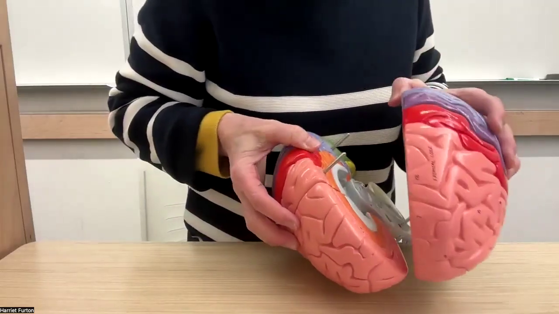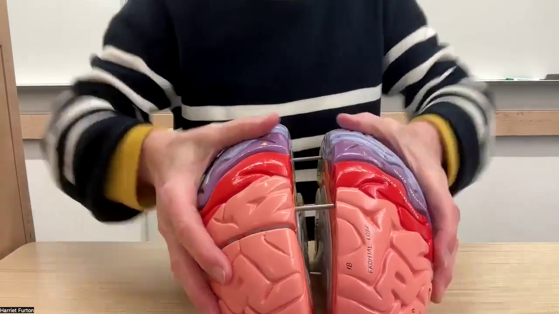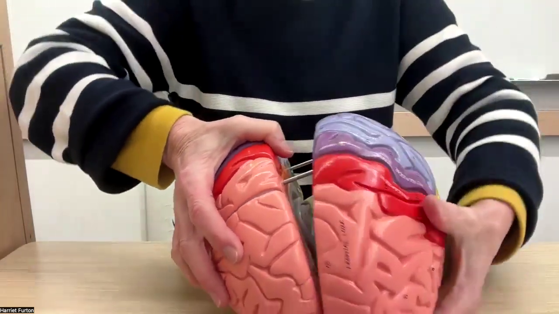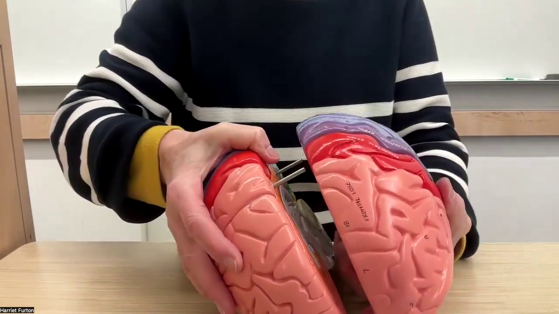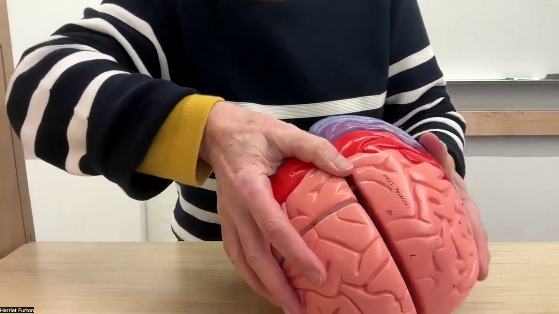It's pretty much like the small brain. These are the two hemispheres. I do not want to push it together because it's so hard to separate. Actually, let's do it in here.